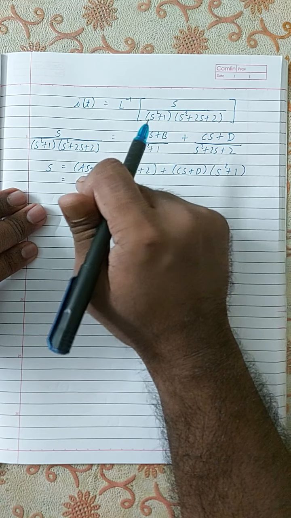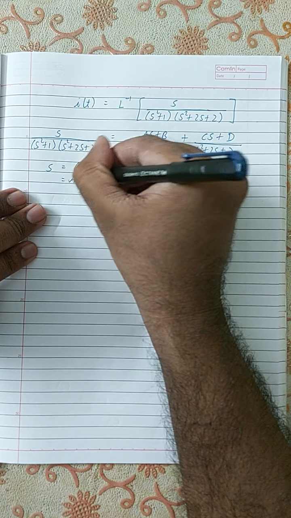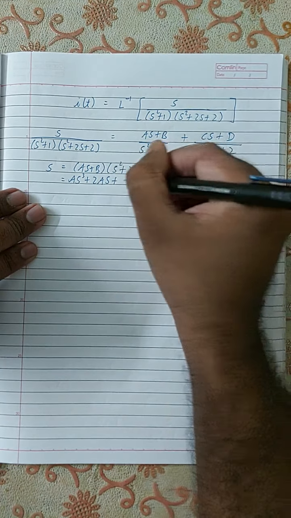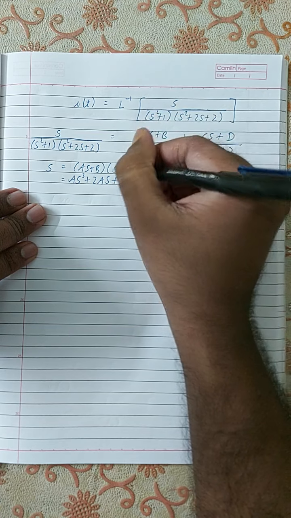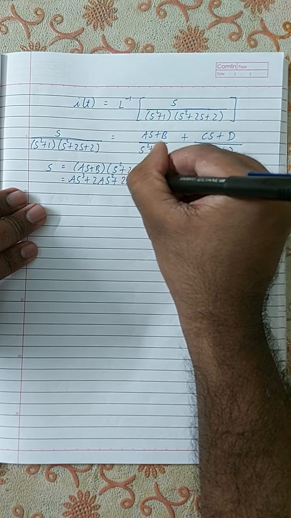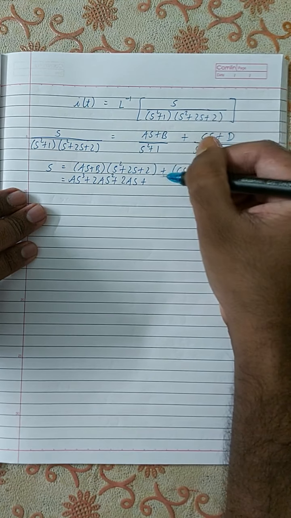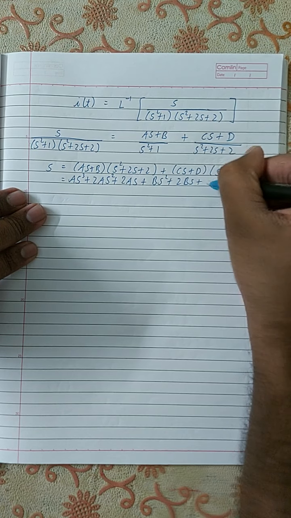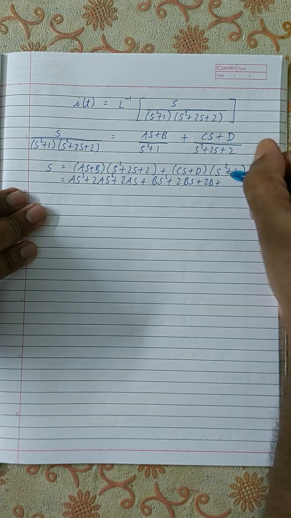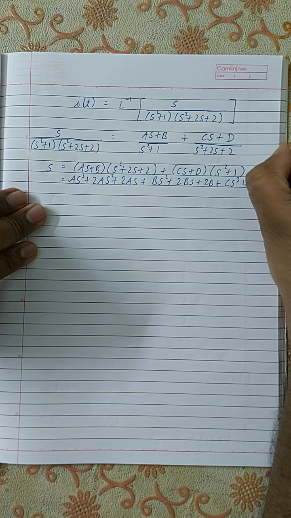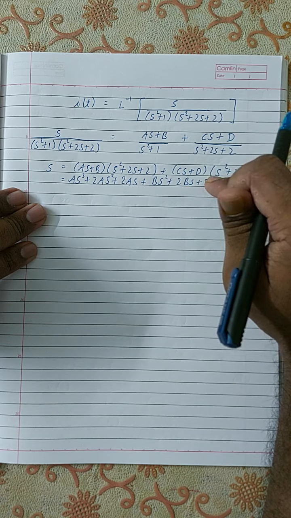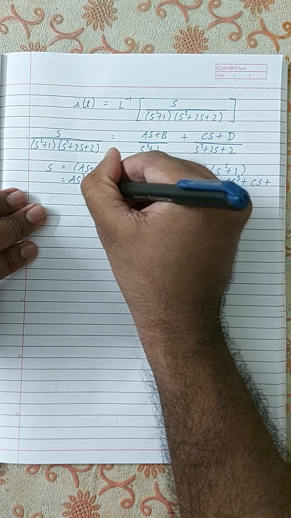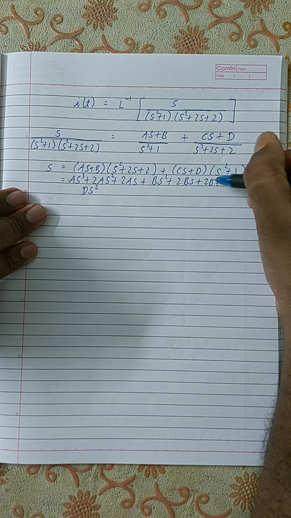Okay, so this will become as cube plus 2as square plus 2as, plus bs square plus 2bs plus 2b, plus cs cube plus cs, plus ds square plus d.